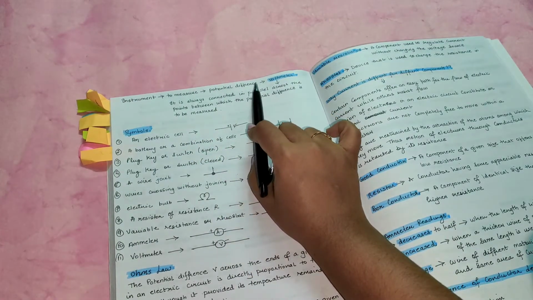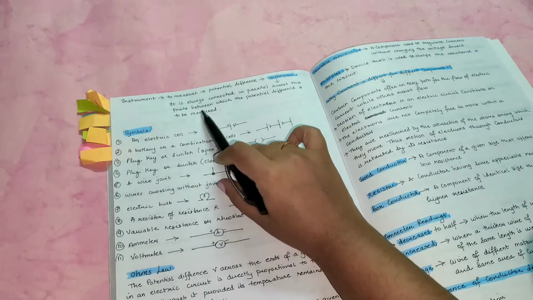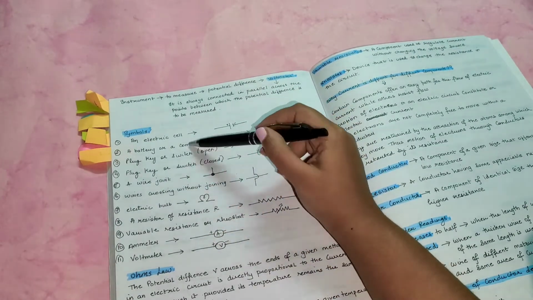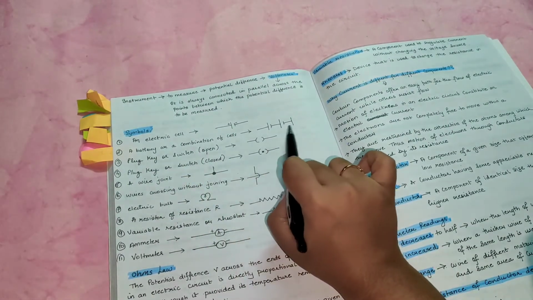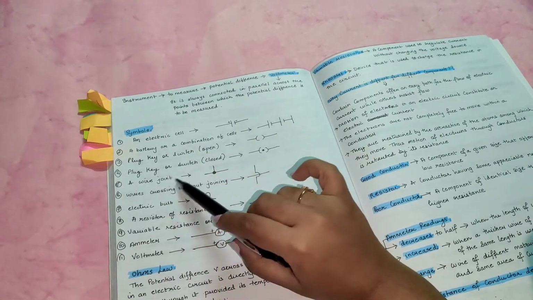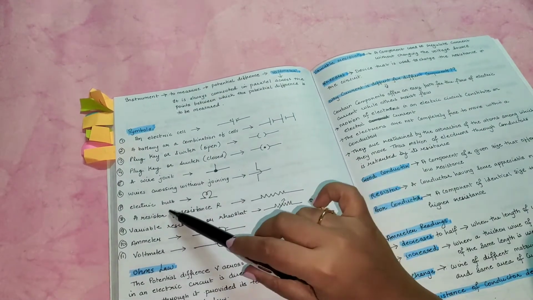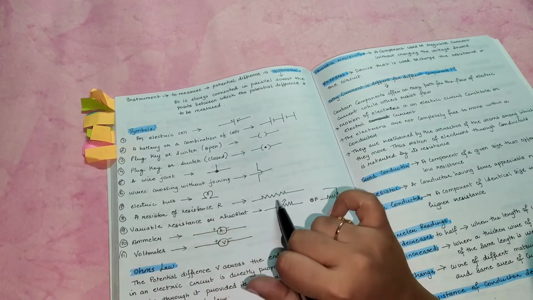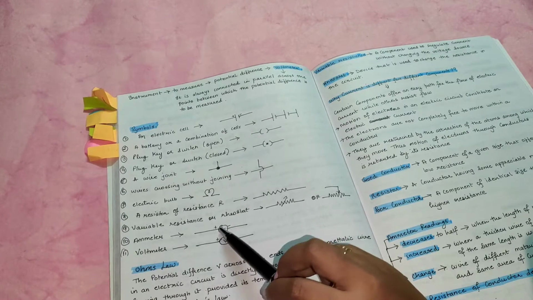The instrument to measure potential difference is the voltmeter. It is always connected in parallel across the points between which the potential difference is to be measured. Now these are the symbols and how they are denoted. An electric cell is denoted like this; a battery or a combination of cells; plug key or switch when it is open; switch when it is closed; wire joint; wires crossing without joining, this is joining, this is without joining; then electric bulb; a resistor of resistance R; variable resistor or rheostat, this or this; ammeter and voltmeter.